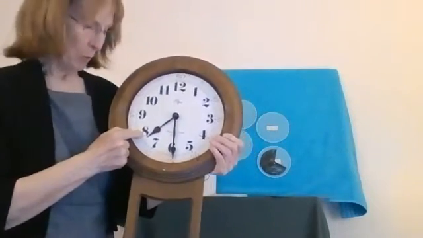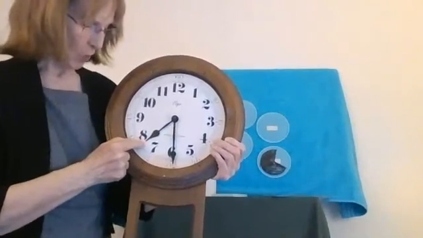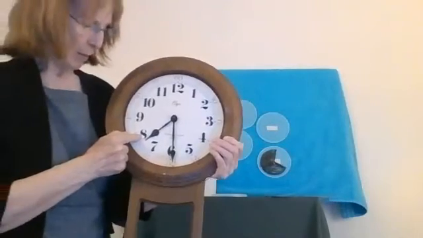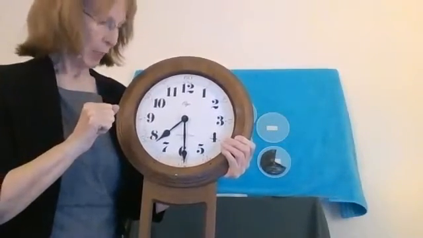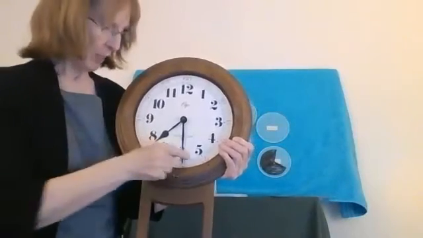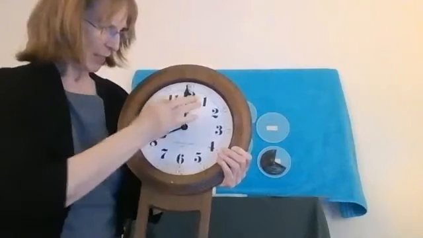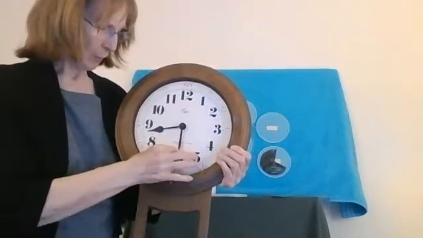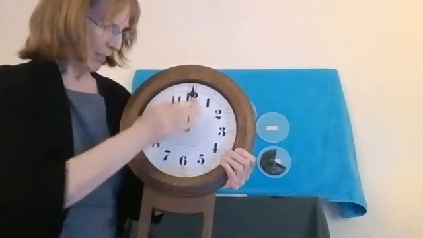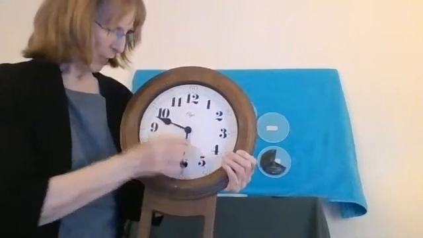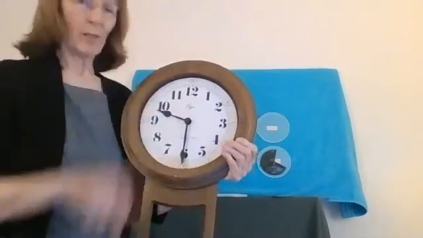Looks like someone might get confused and think it's 8:30. Why? Because it's so close to the 8. But if it isn't exactly on the 8, it's not 8:30. It's not even 8 o'clock. So we move it. And now it's 8 o'clock. And now it's 8:30. And now it's 9 o'clock. And now it's 9:30. Even though it's really, really close to that 10, it's not there yet.